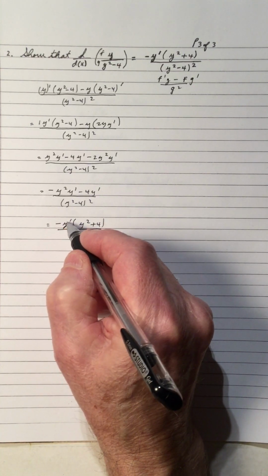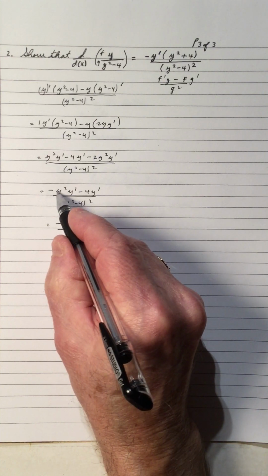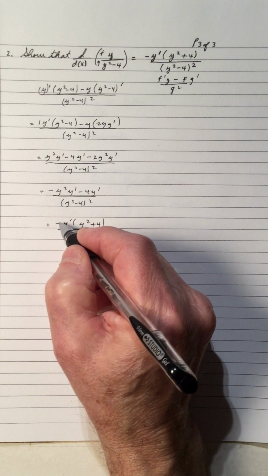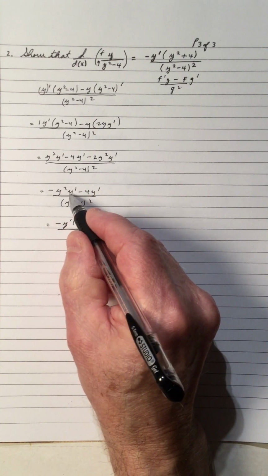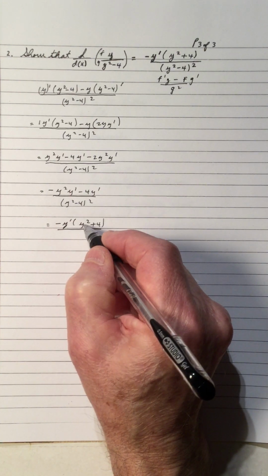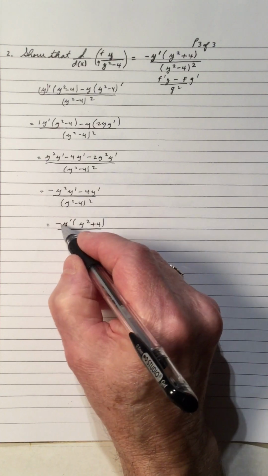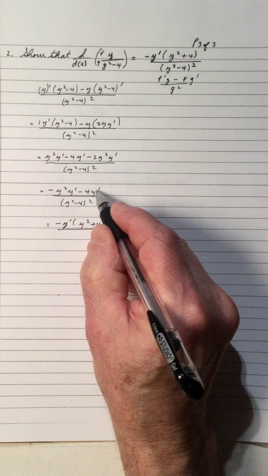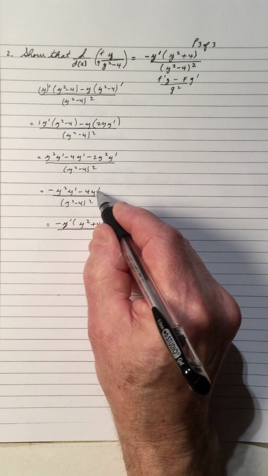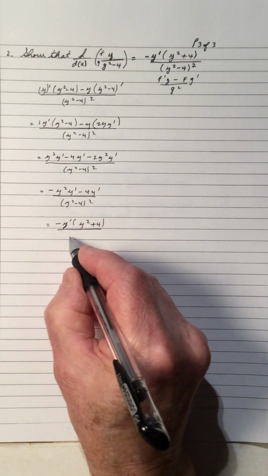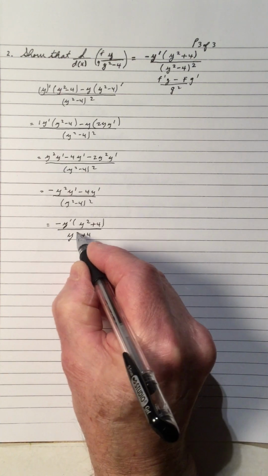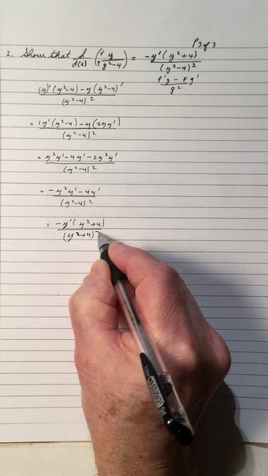When we divide negative y prime into negative y squared y prime, the negative becomes a positive and the y primes cancel, so we get y squared. And here, negative into negative is positive, y prime into 4y prime, primes cancel, we get a 4. And we get y squared plus 4, all over y squared minus 4 all squared.